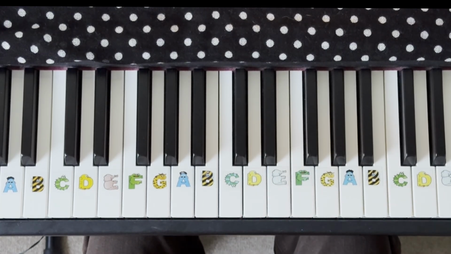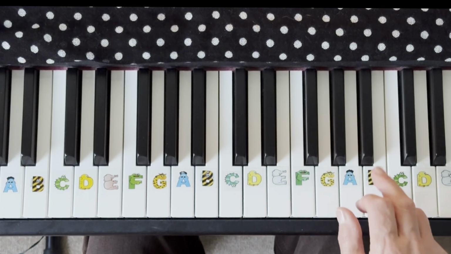It's easy on my keyboard because I've got the letter names written on them, but if you don't have the letter names on your keys, it's good to start trying to really remember which key is which. Play every B flat, starting high and moving low.